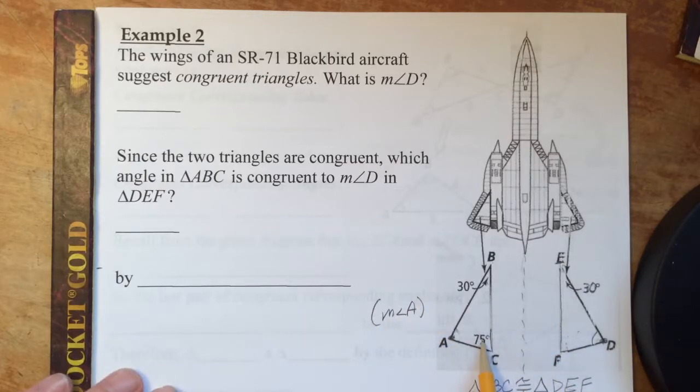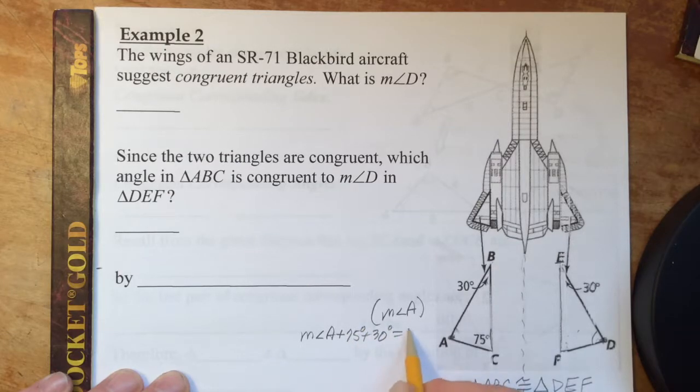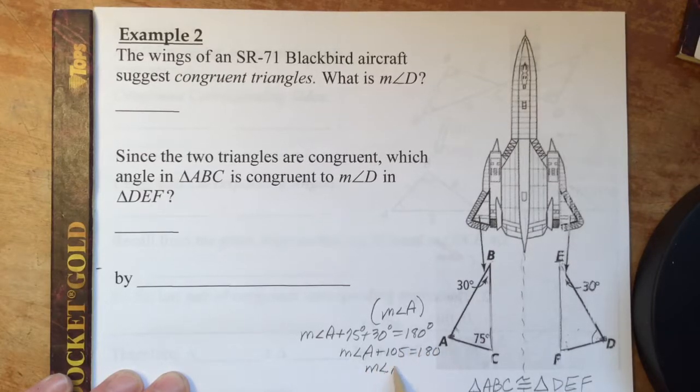So looking for the measure of angle A, we can use the triangle angle sum theorem. And so that would be the measure of angle A plus 75 degrees plus 30 degrees equals 180 degrees. Then when you work that out, you have the measure of angle A plus 105 equals 180 degrees. Subtract 105 from both sides, the measure of angle A is equal to 75 degrees.